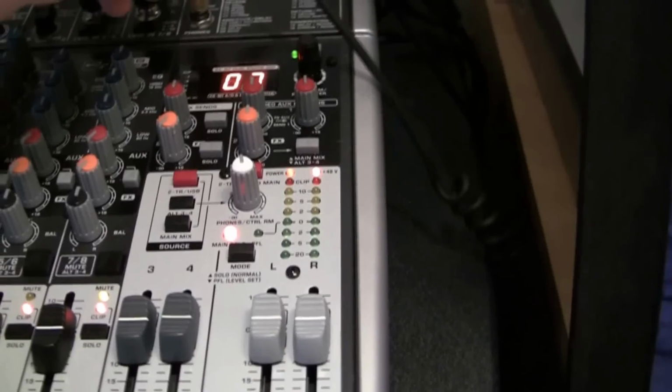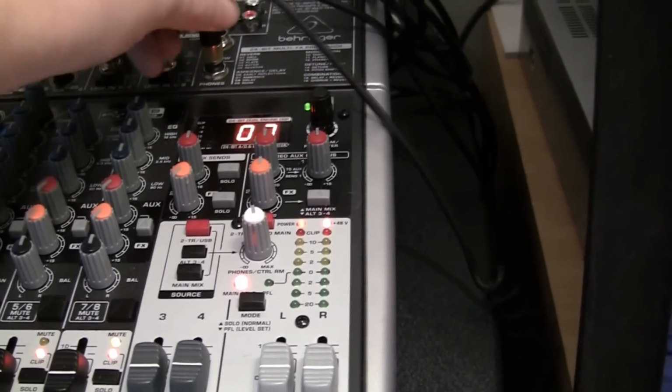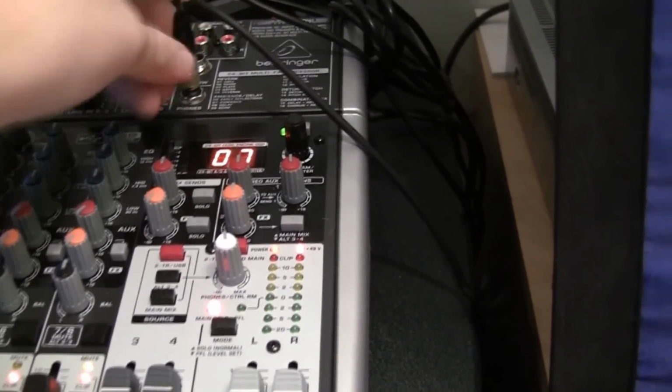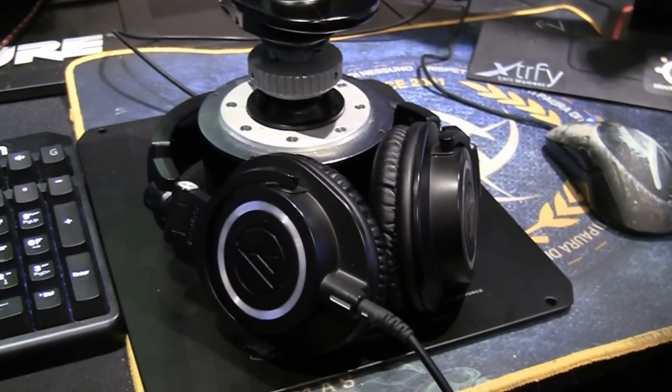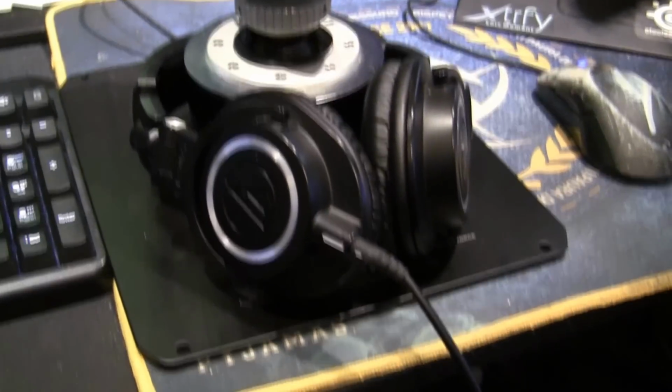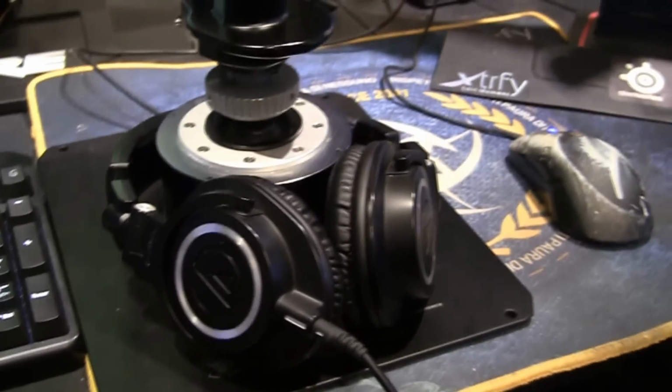And that's the last thing really with the audio setup, I've got my headphone cables just plugged into the phones jack here. I'm using the Audio Technica ATH-M50X, I think, I can't remember the specific name for them, but I absolutely love them. And that's really it.